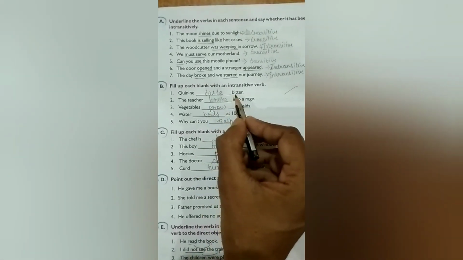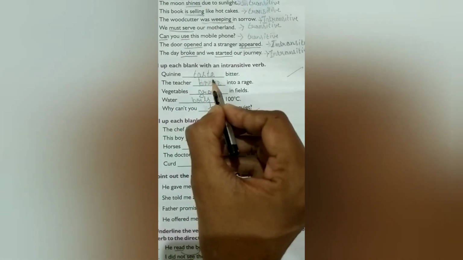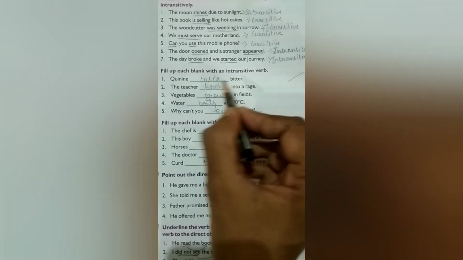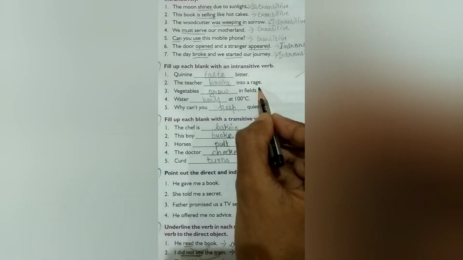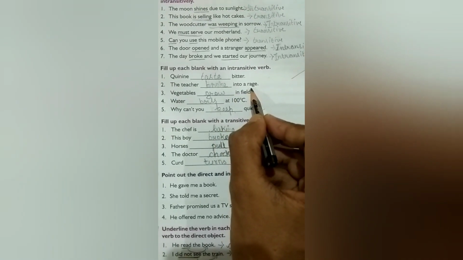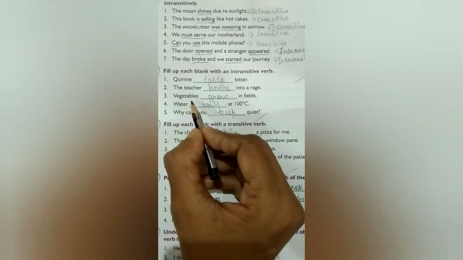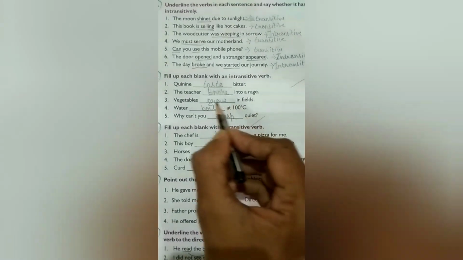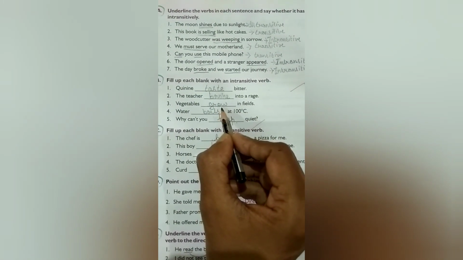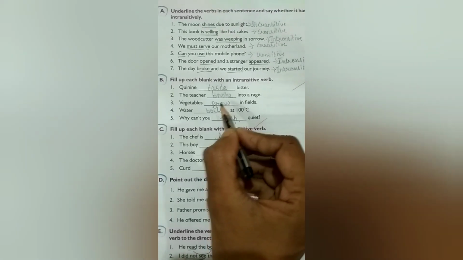Quinine dash bitter. Quinine tastes bitter. Next, the teacher dashed into a rage. The teacher broke into a rage. This is a prepositional phrase. Okay. Next, vegetables dash in fields.